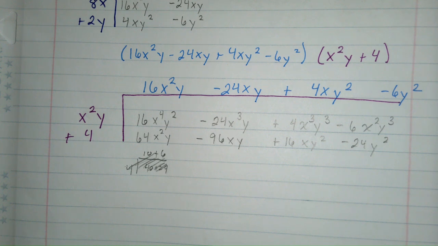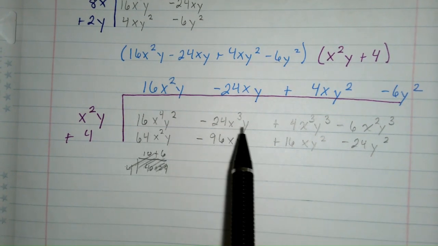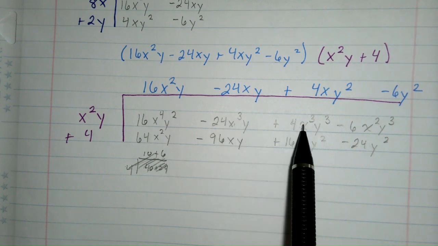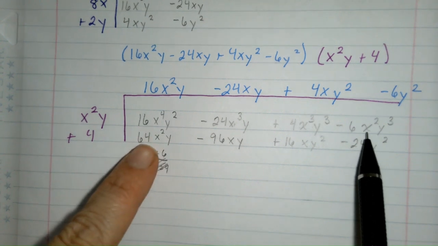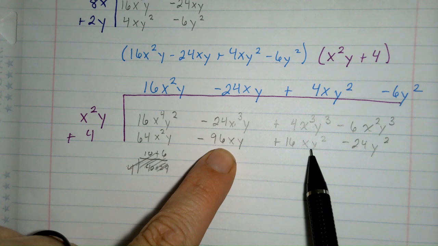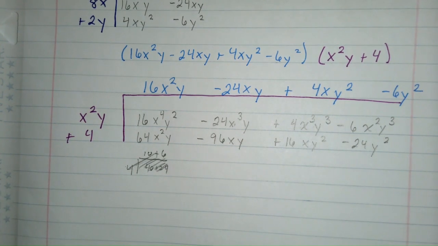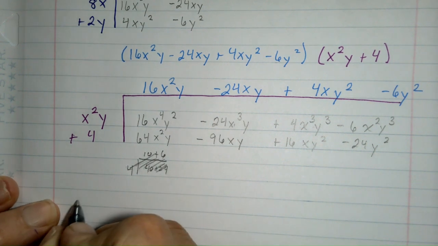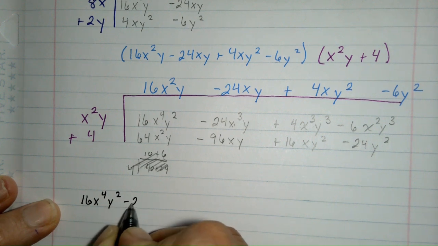Are any of them alike? Let's see, this is the only one with an x to the 4th. Just these 2 have x cubed, but their y's are different. These 2 have x squared, but their y's are different. These both have a plain x, but their y's are different. And, okay, we have no like terms. So what's our answer? It's a polynomial with 8 terms. That's what it is.